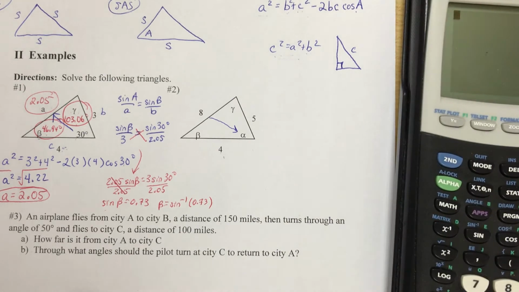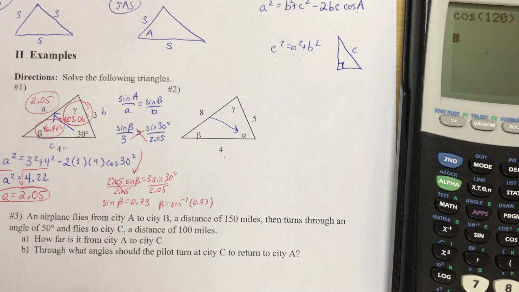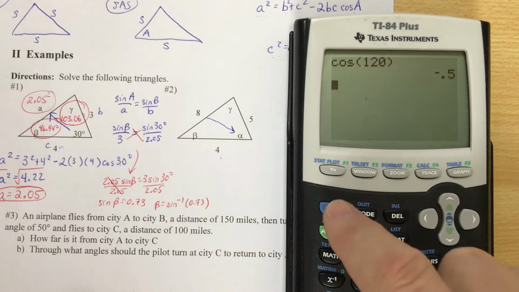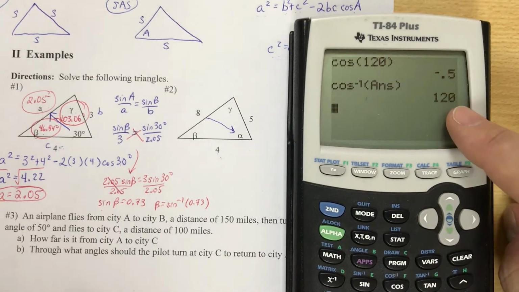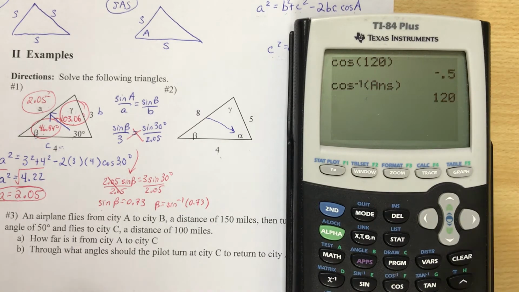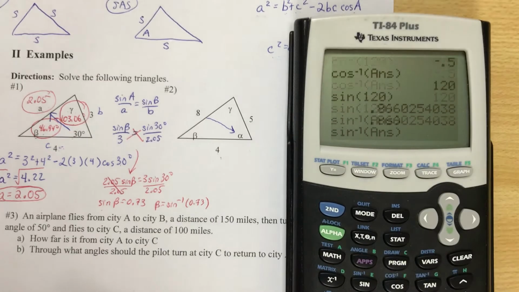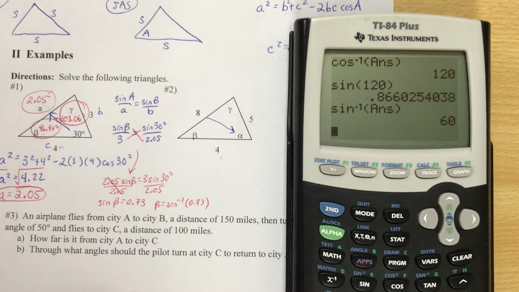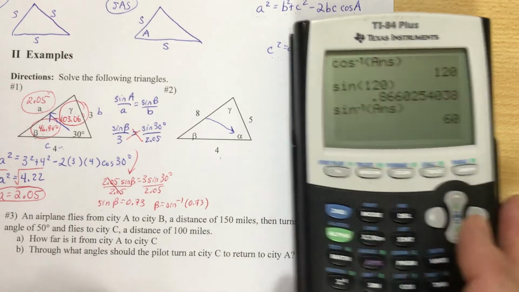Just to show you, if I took the cosine of an obtuse angle, 120, I get negative 0.5. If I take the inverse cosine of that answer, I get 120. So it actually tells me 120, where remember that the sine of 120, I get a decimal, and the inverse sine of that answer is not 120, it's the supplement, which is 60. So that's where that ambiguous case comes in. But with cosine, it's okay. We don't have to worry about it.